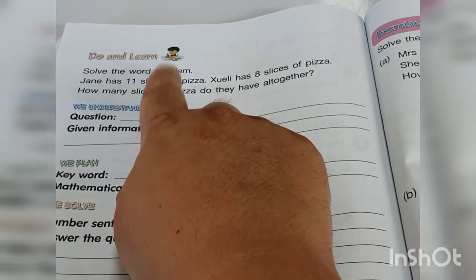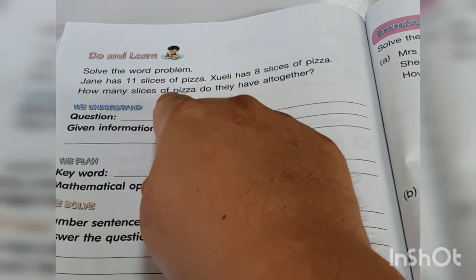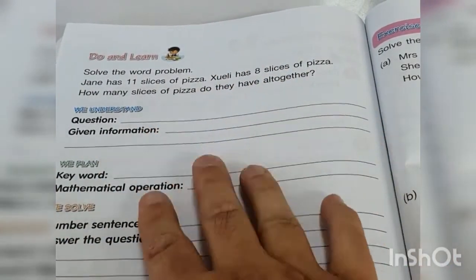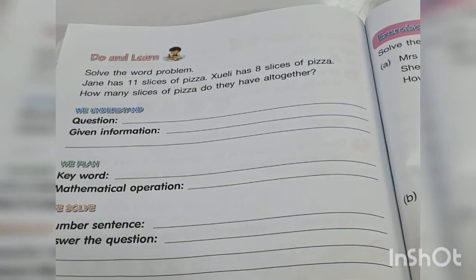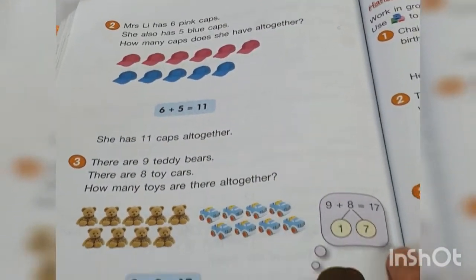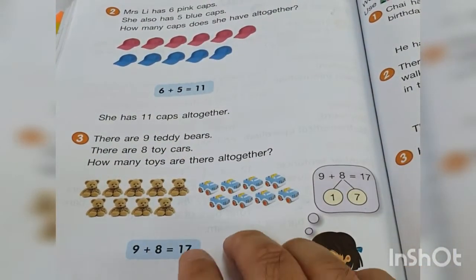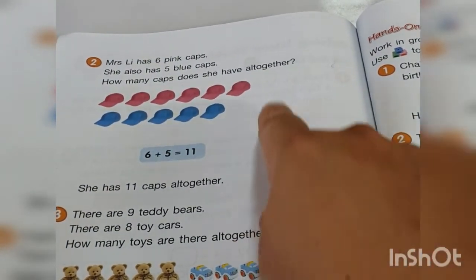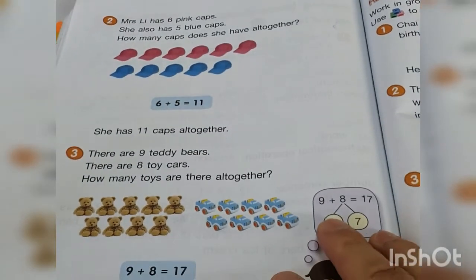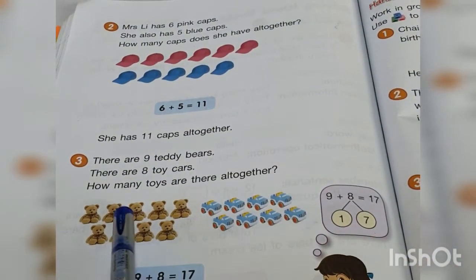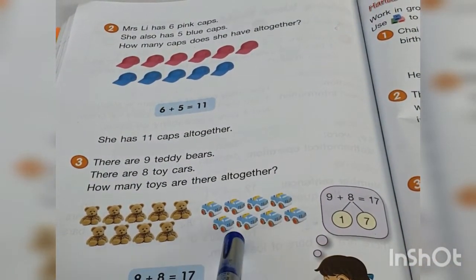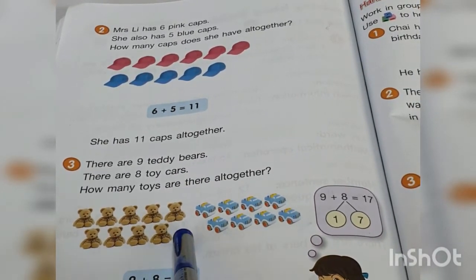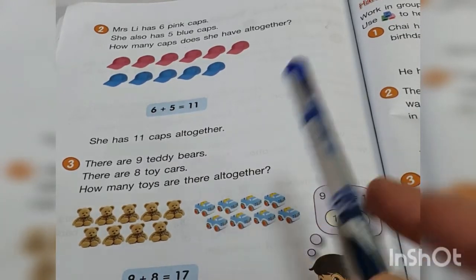Although this question, this word problem, they want you to use this format. That is why the book has given you this format here. Okay? But as I said, if you want to, you can do it, because these ones, they have keywords all together. Okay, so there are 9 teddy bears and 8 toy cars. So 9 plus 8 equals how much?